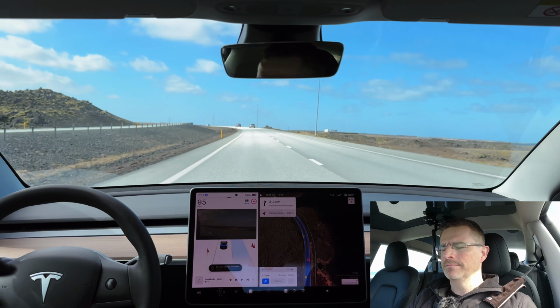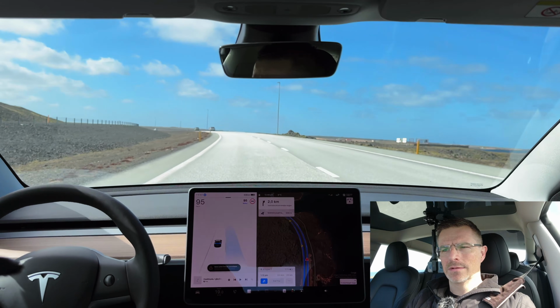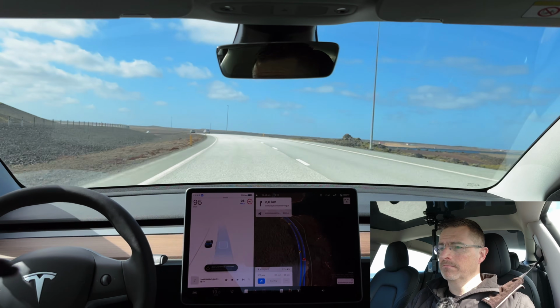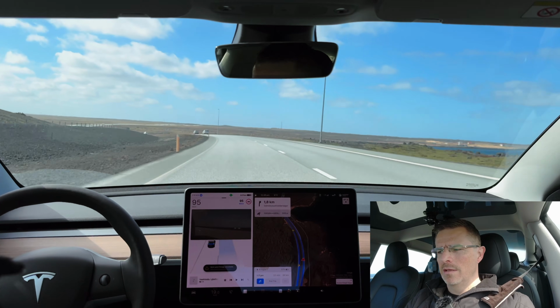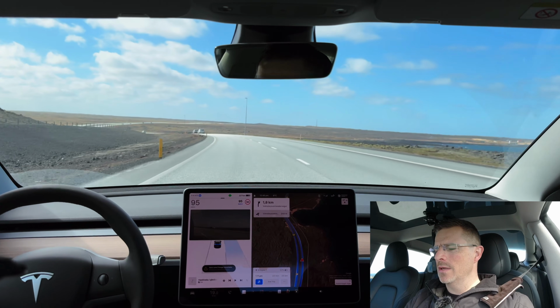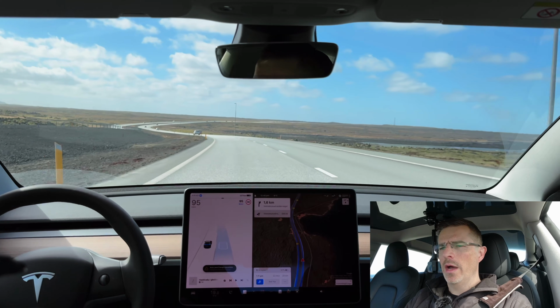Let's do it again. This is not perfect. Navigate on autopilot, it's still in beta. So I'm trying to switch lanes back to the right lane, but I'm not sure why it's not doing it. Auto lane change unavailable. Why?